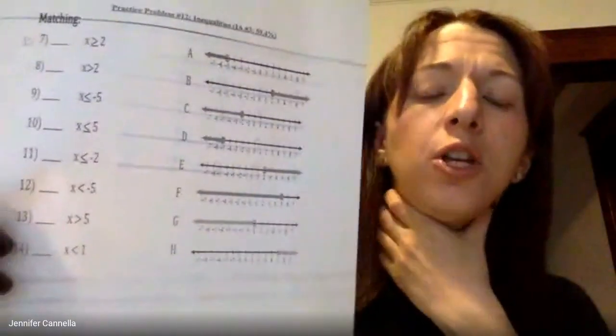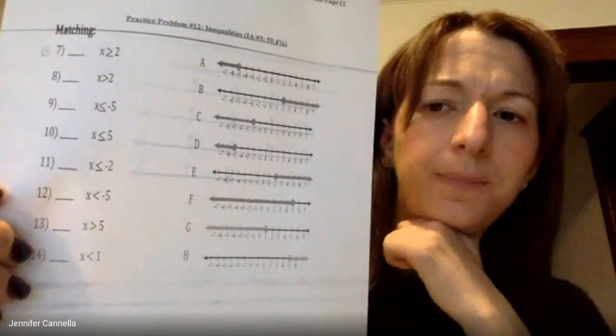Number 8, x is greater than 2. So we know it's an open circle on 2. Which one has an open circle on number 2? Which letter? E. Open circle. So number 8 is letter E.